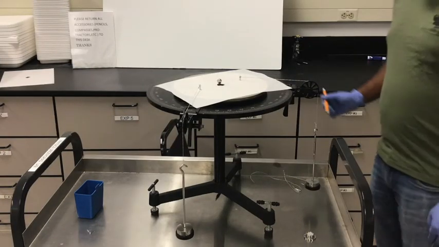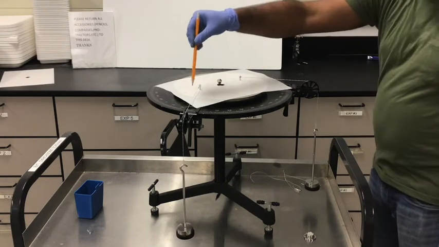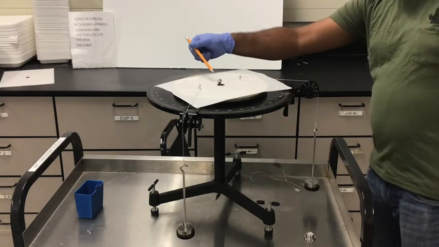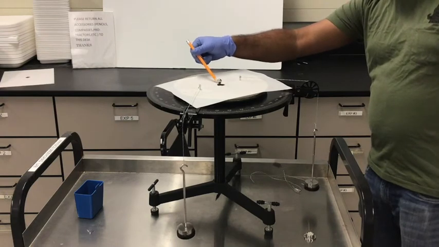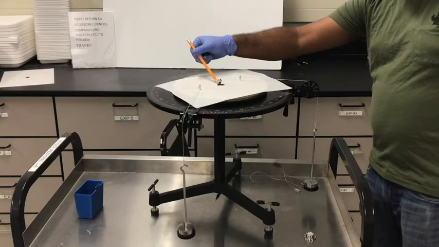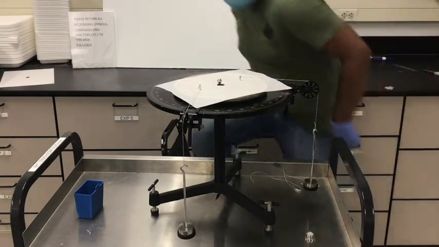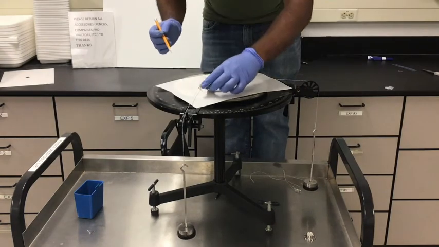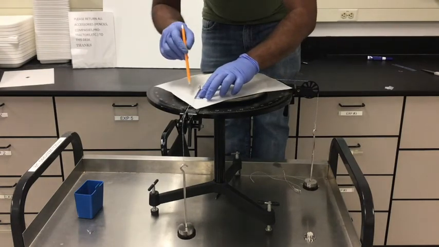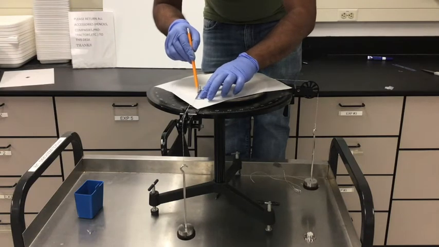So then what we need to do is we need to trace exactly below these two strings over here, and also mark the point of contact of this peg with the metal disc over here, which gives us the point of action of the third force. So this needs to be done carefully because this is our whole data over here, and we want to do it exactly from the top so that we have a vertical view of the correct line.